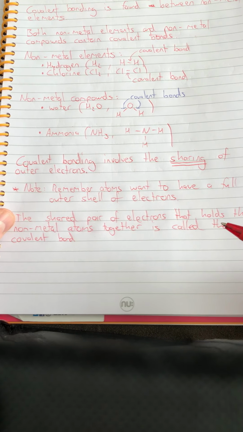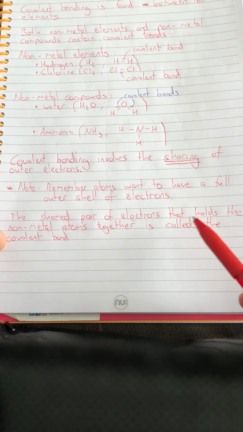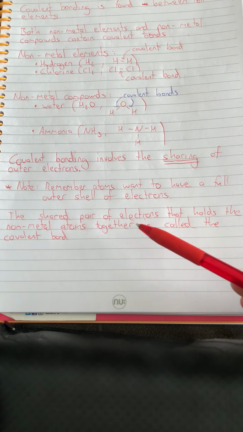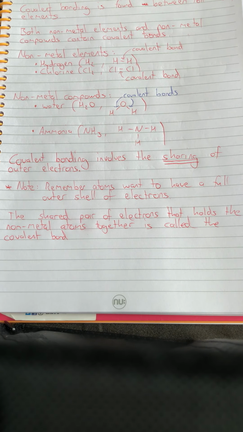So, where were we? The shared pair of electrons that holds the non-metal atoms together is called your covalent bond, okay? I'm going to do a wee diagram on the next page, and it should hopefully start to make more sense, okay?